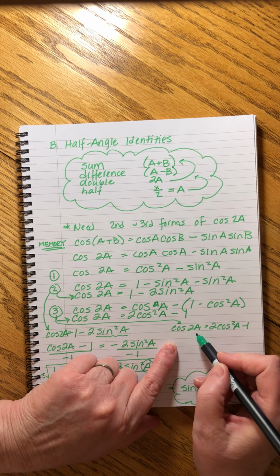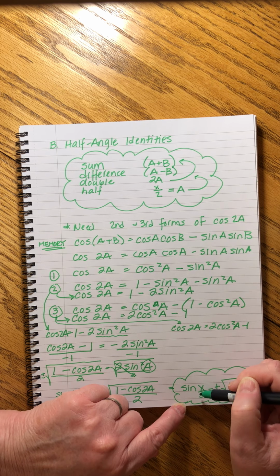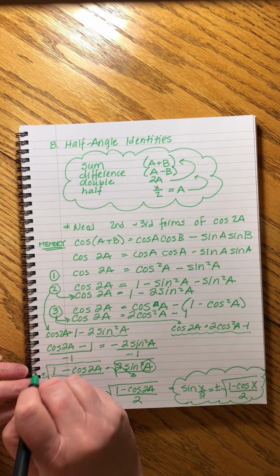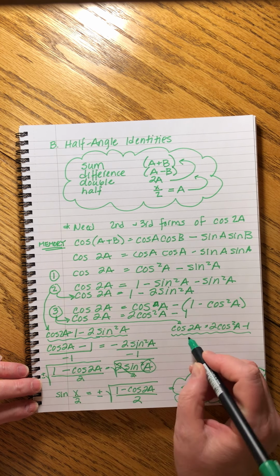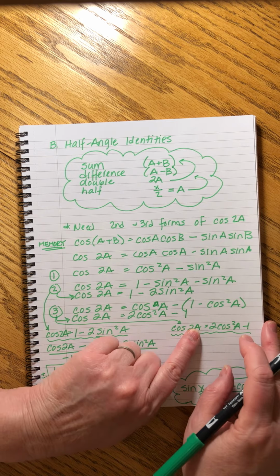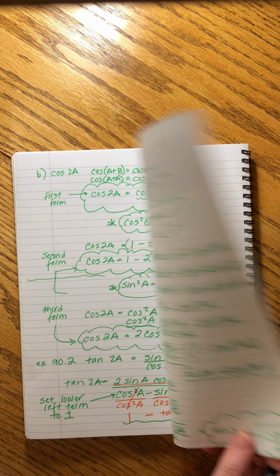We're going to do the same thing to get the cosine of x over 2. And we're starting with this, just as we started with this, okay? This is the third form, we derived it here. I'm going to take this to the other page. And I promptly forgot what it is.